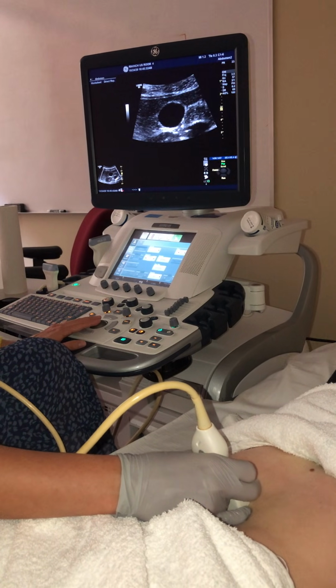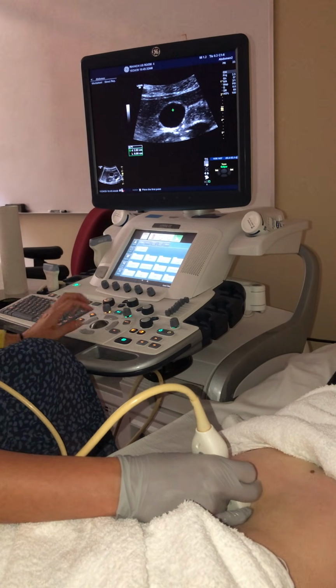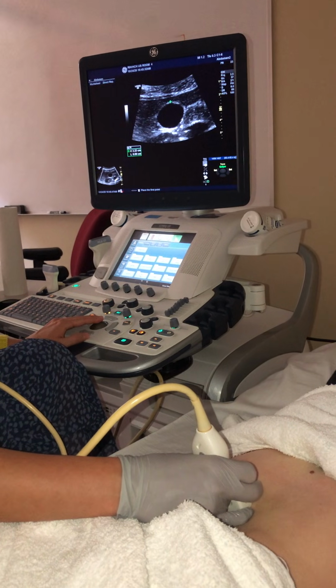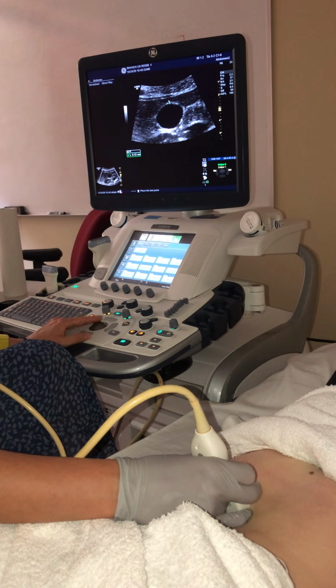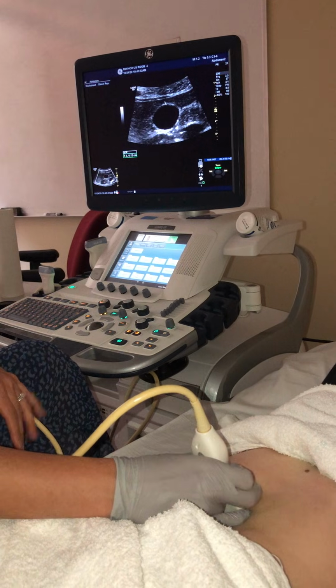We measure the anterior wall outer to outer. We want that less than 3 millimeters. So we're going to measure that echogenic wall, and she's at 1 millimeter, so that's good.